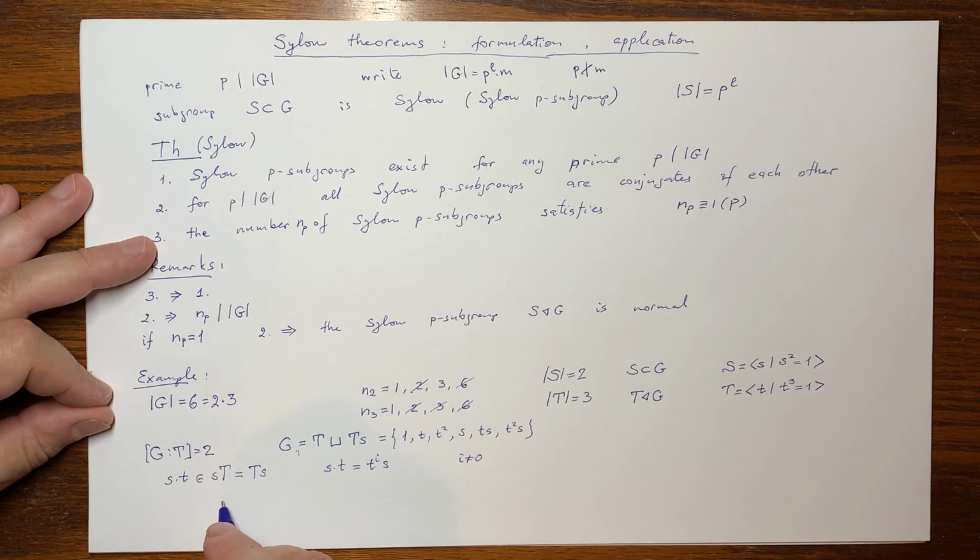So let's examine them separately. If we're looking at the first choice, we have the relation that ST is equal to TS. And that is effectively saying that our group is abelian.